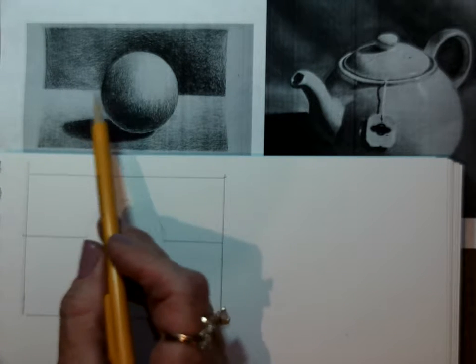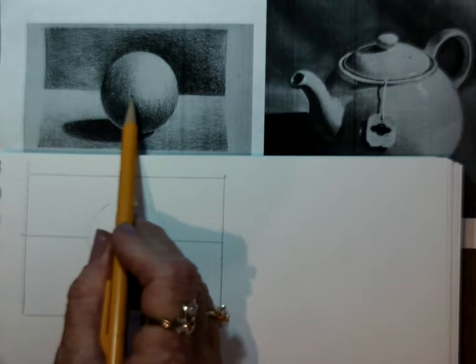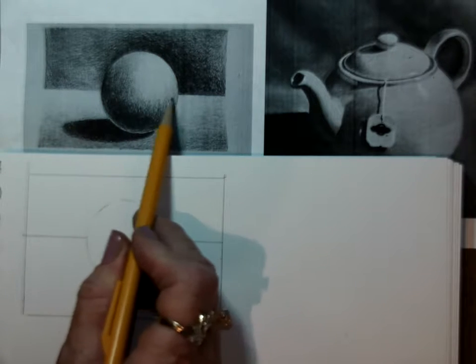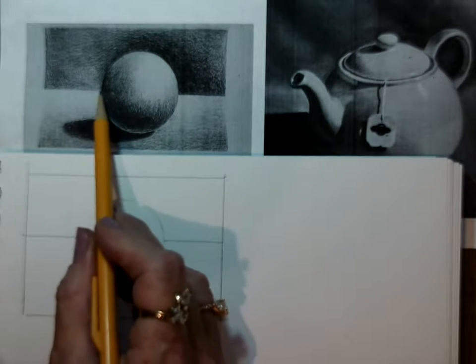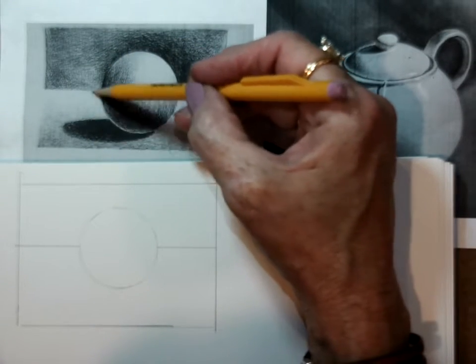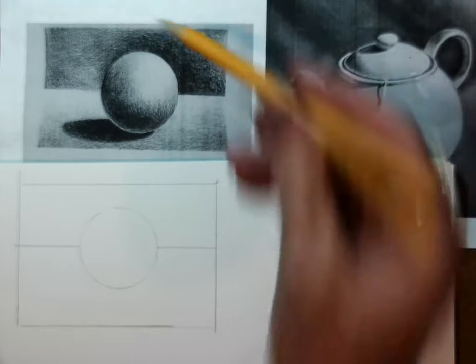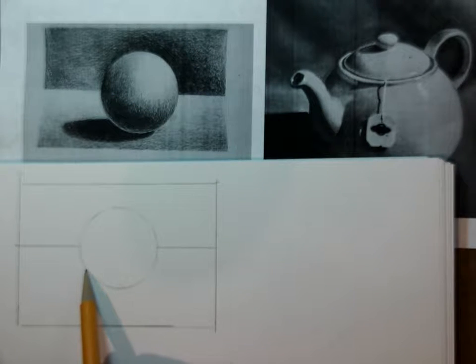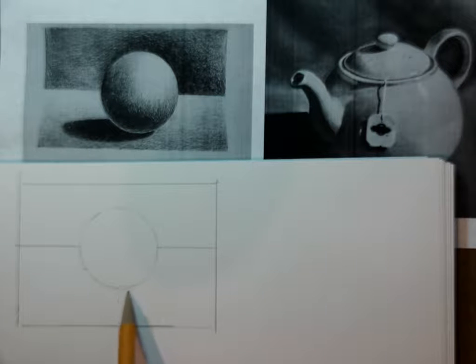See, I did that about halfway through the circle. So this shadow is thinner than this light. So I'm just going to mark where I would begin the shadow, like we did the other day, and I'm going to draw it out.